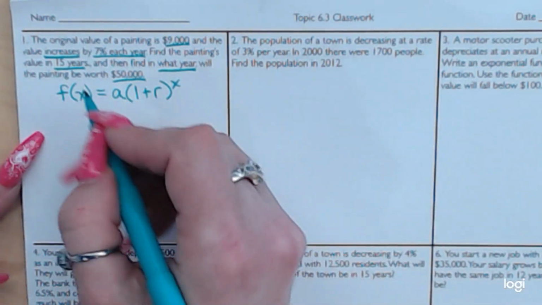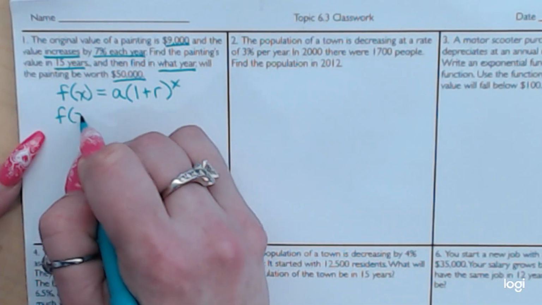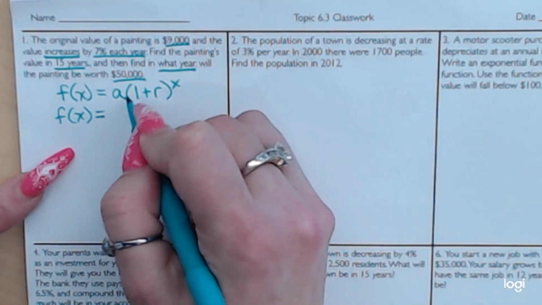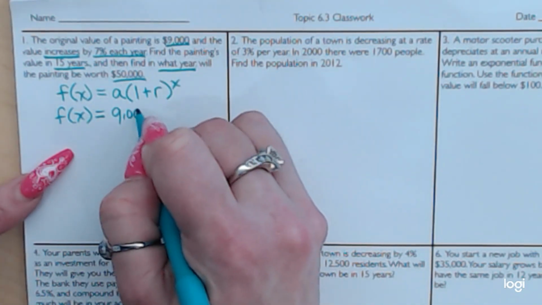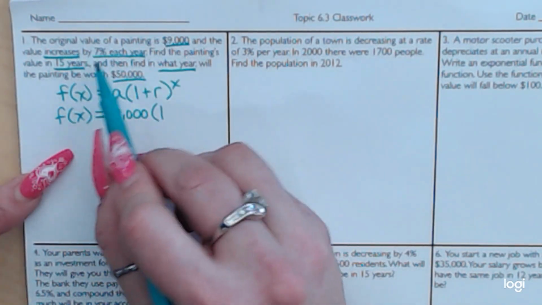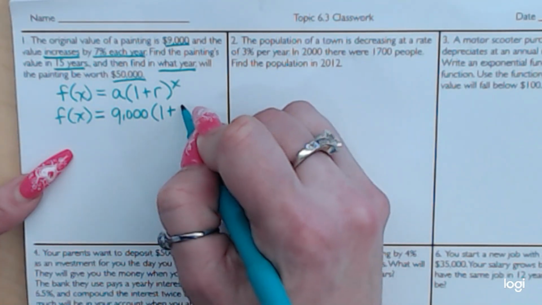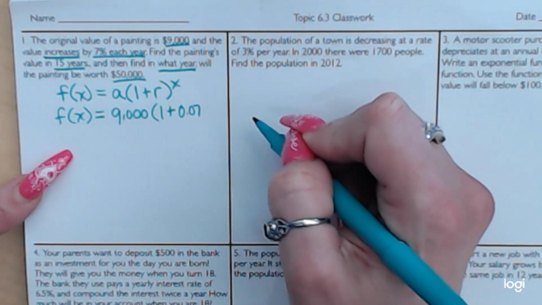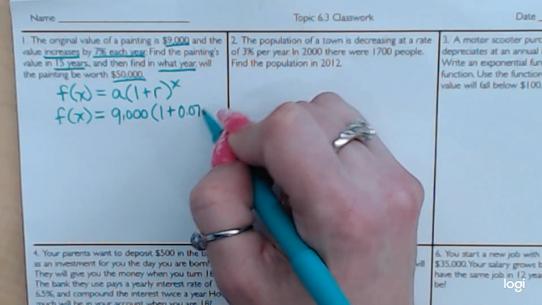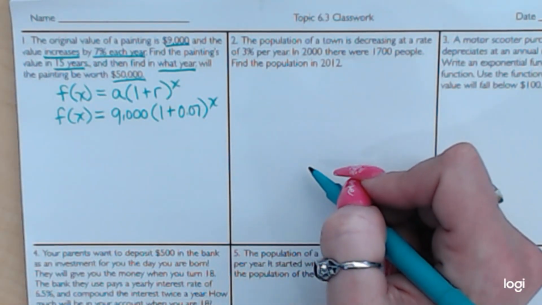So let's put this into some context in here. So we have f of x equals initial value, 9,000, times 1, because you have 100% of it, plus you have 7% because it's increasing. So plus 7/100 to the power of x. So here's our general function.